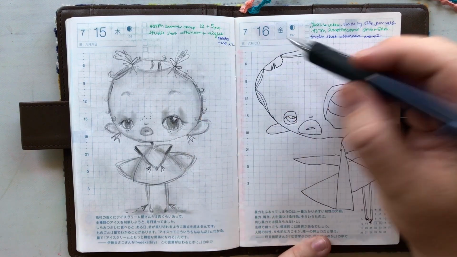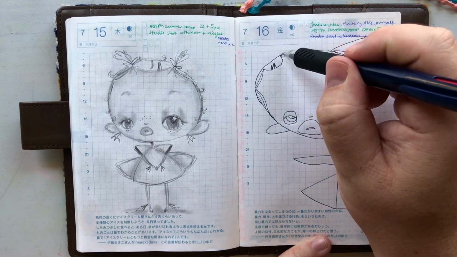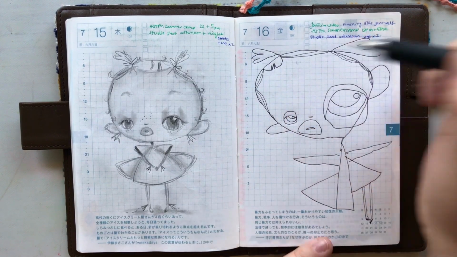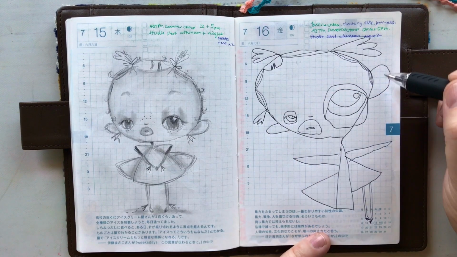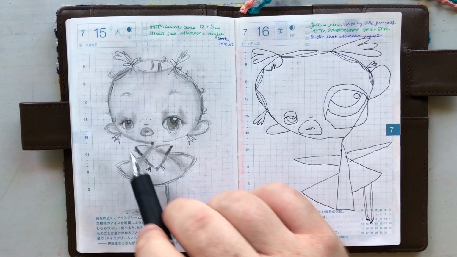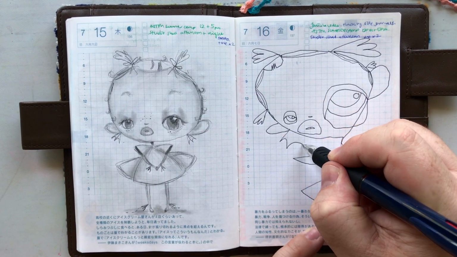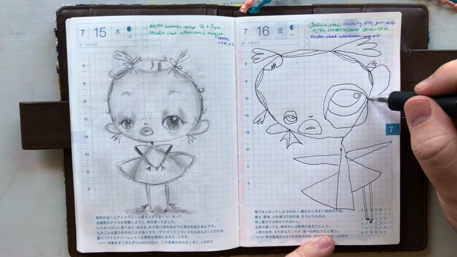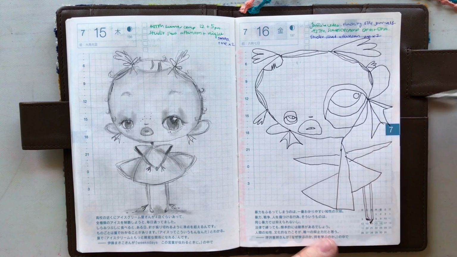So we have these little looped pigtails that I want to add. I might even add another one down here. And here. And we have those little fins. Just going to add them the way that I see them. I might even try and fill some of the negative space around the page.